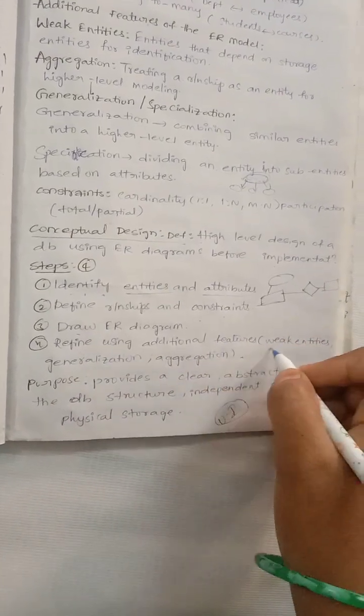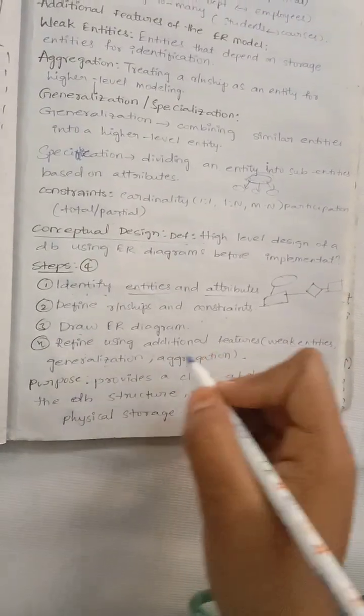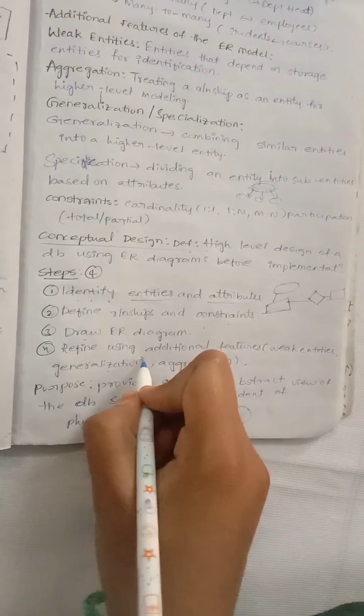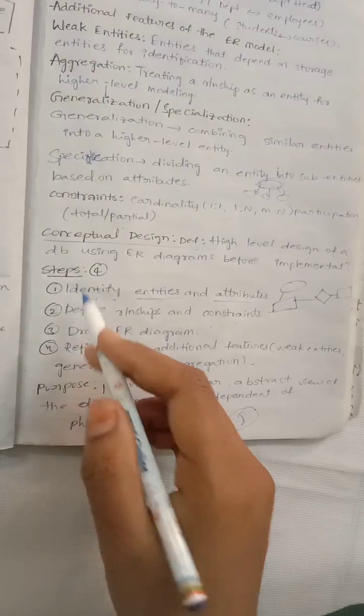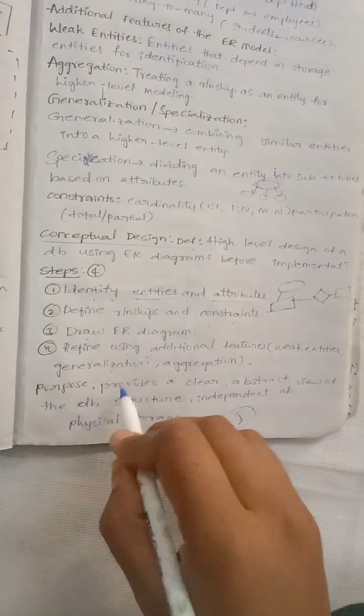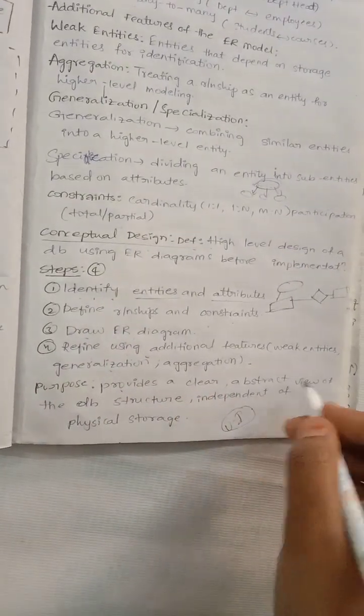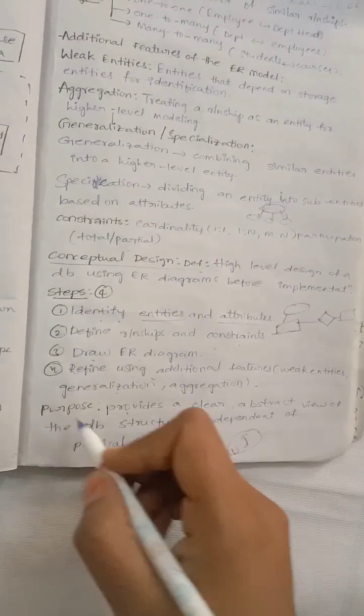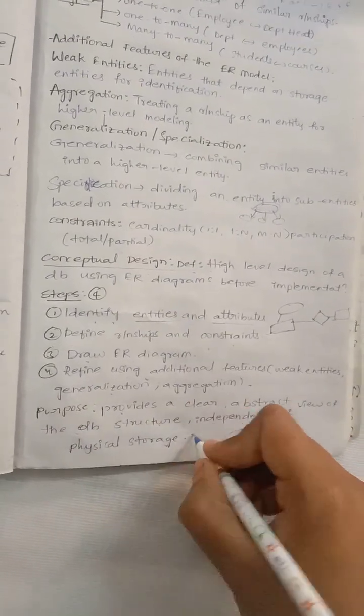If there is a weak entity, or generalization or aggregation concepts are included, you need to know. The purpose is to provide clear information and an abstract view of the database structure, independent of physical storage. These are the concepts of the first unit of database management system.